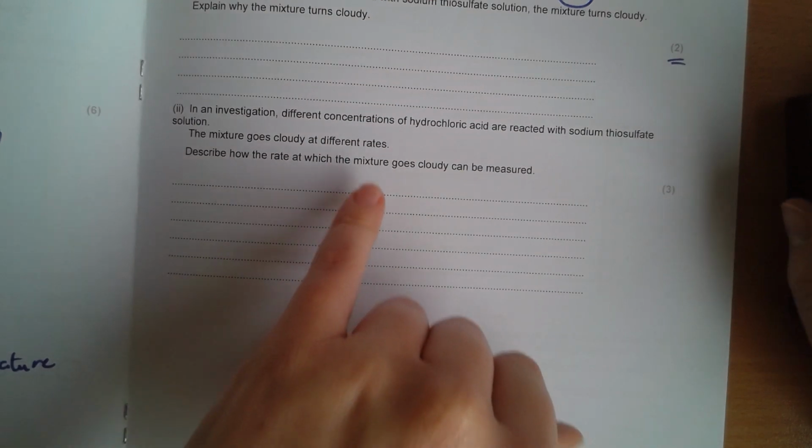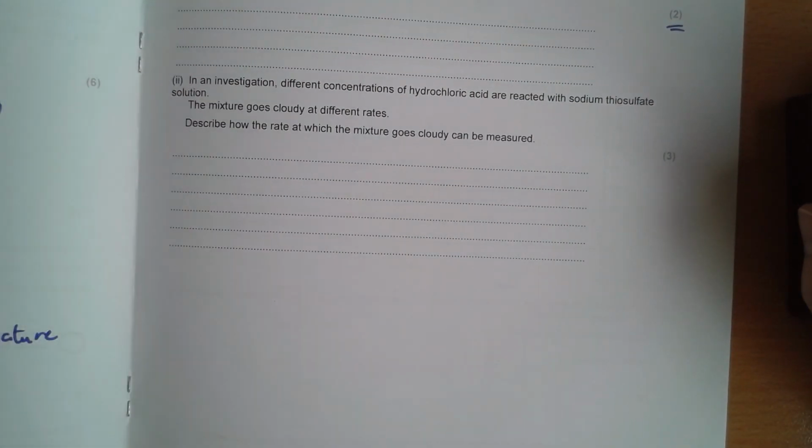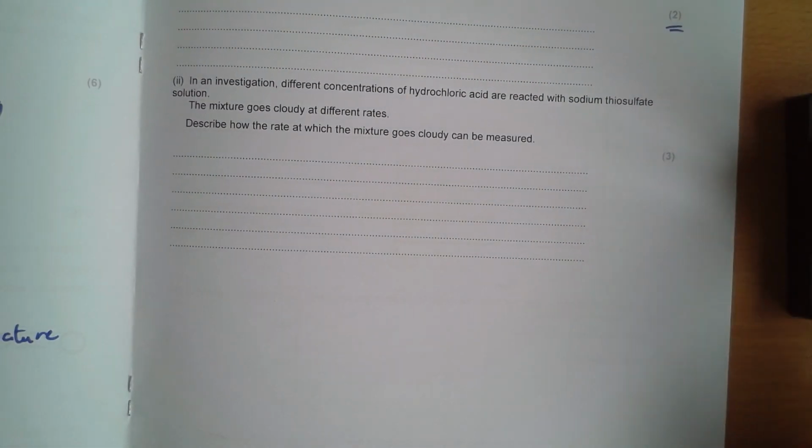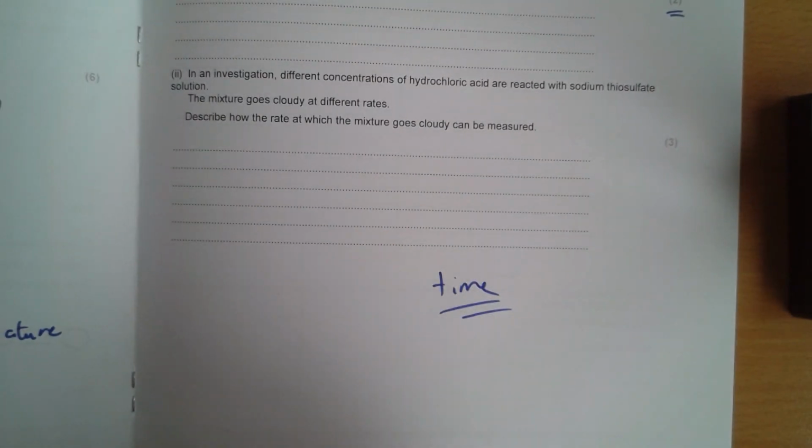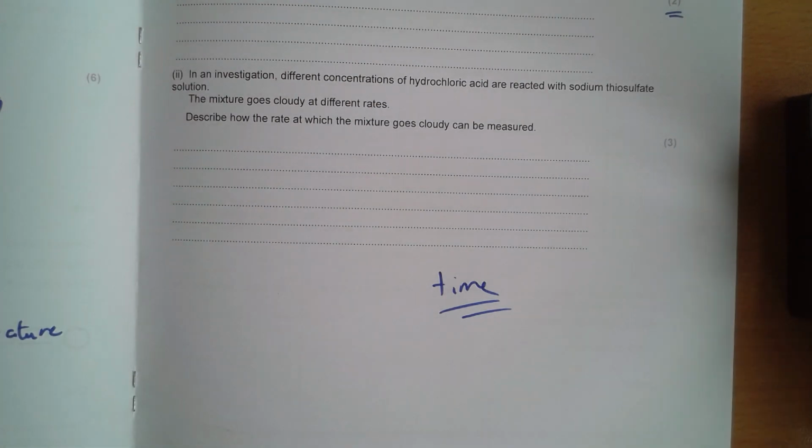If you're making something that's a solid, how do you measure the rate? We did this last week in the practical. It's the disappearing cross method. Draw a cross on a tile, put the conical flask on top, time how long it takes for the cross to disappear. You have to mention time. A few of you didn't in your answers last week. Alright, so make sure you're mentioning time.